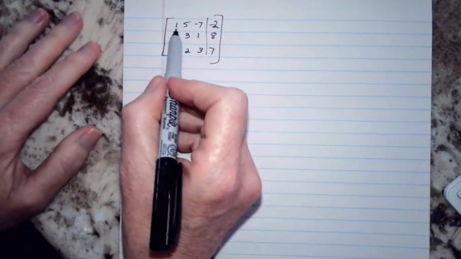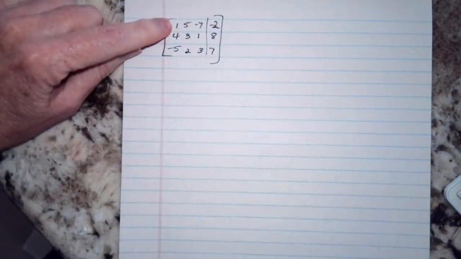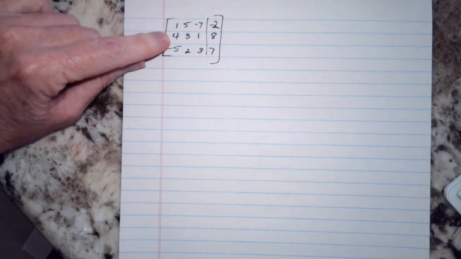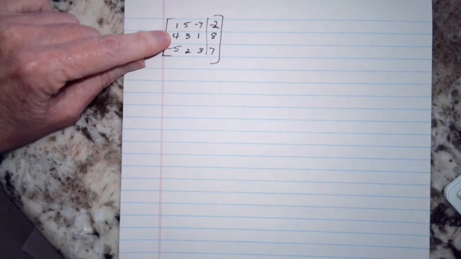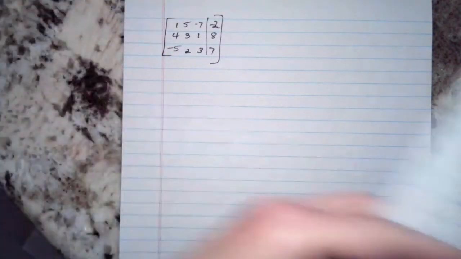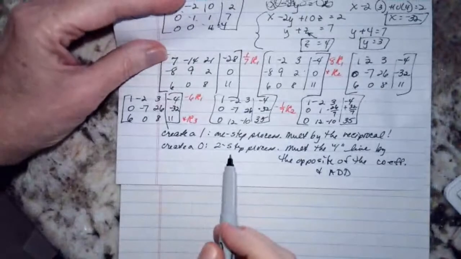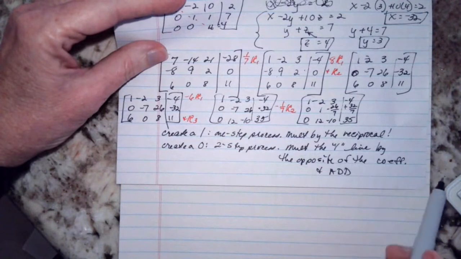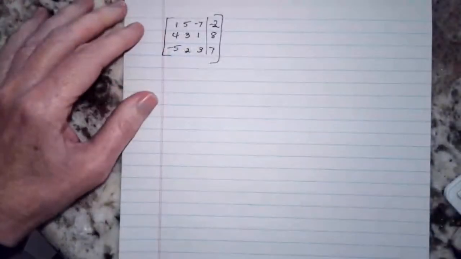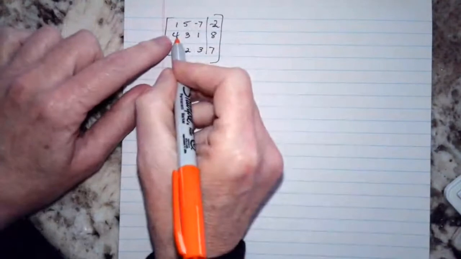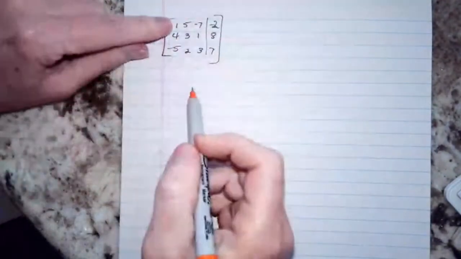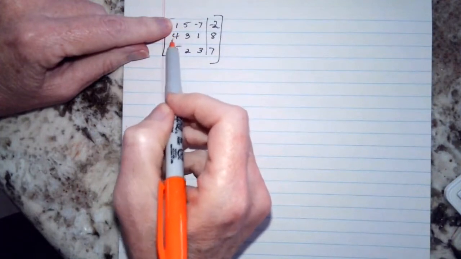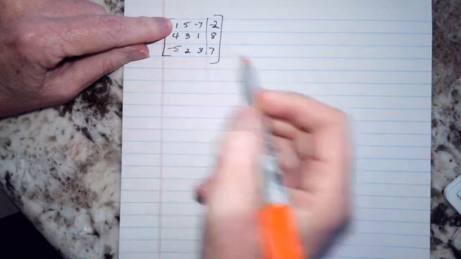Okay, creating a 1 in the upper left-hand corner. We've got that, so we're not going to have to create a 1. That's cool. Next thing we want to do is create a 0 here. Let me remind you that creating a 0 is a 2-step process. We'll first multiply the 1 line by the opposite of the coefficient and then add. So I am going to multiply the top line times -4 because a -4 and a 4, when I add it to that, will work out beautifully and I'll have a 0 there.